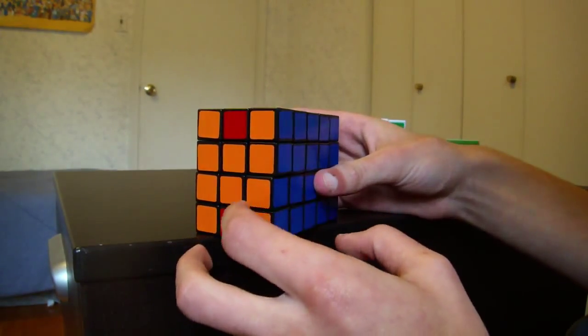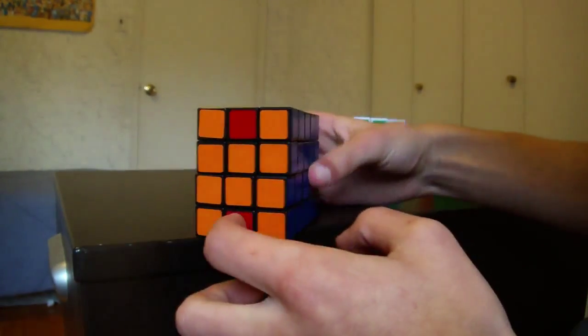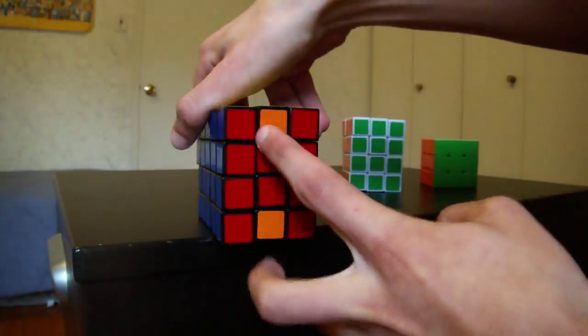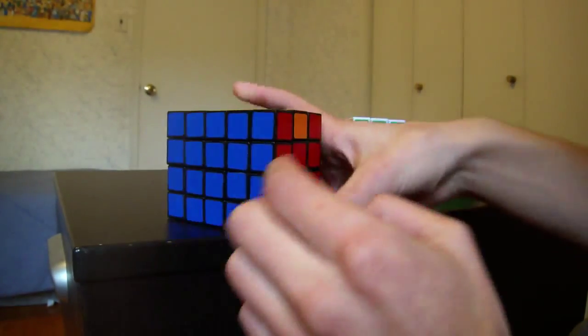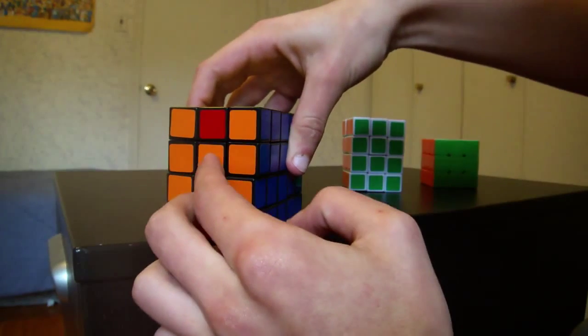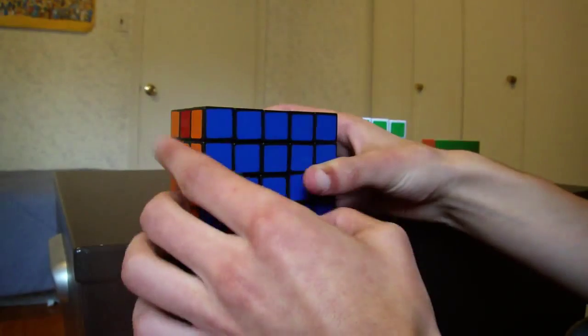But basically, what you're going to do is get all these 4 pieces matched without breaking anything that you've done. Well, now what we've done is this band, those 2, and those 2. So those are off limits to break. Everything else you can do however you want.